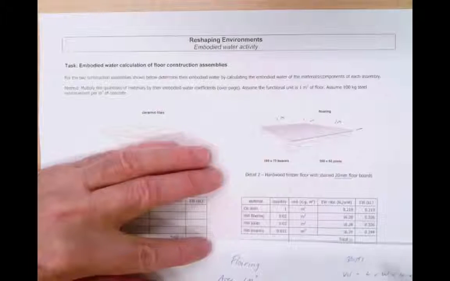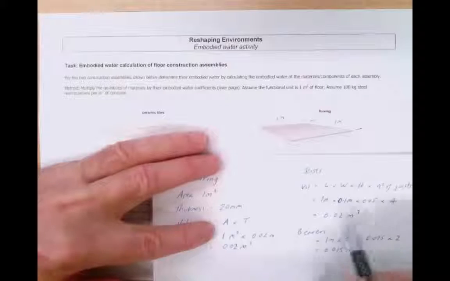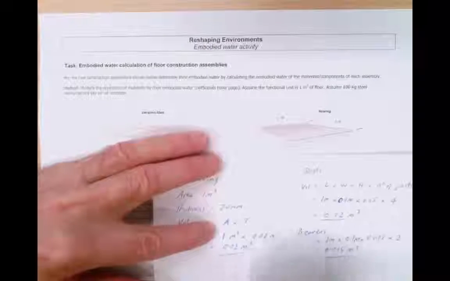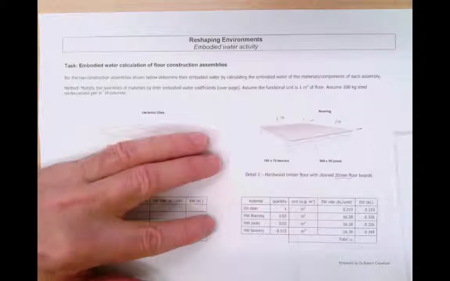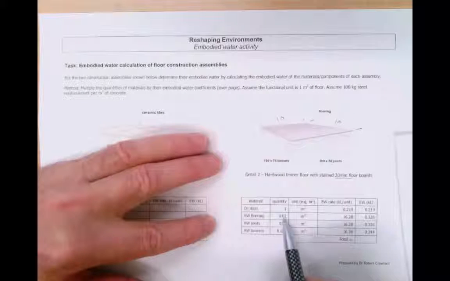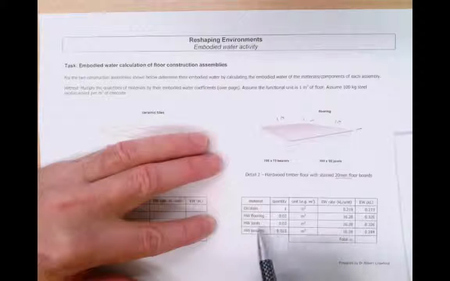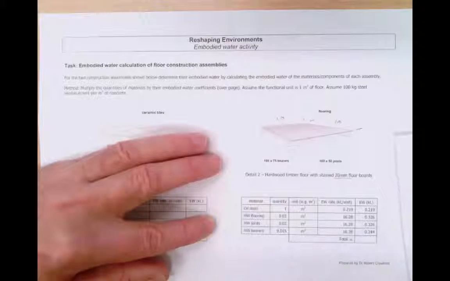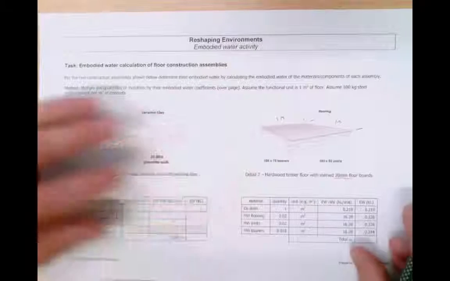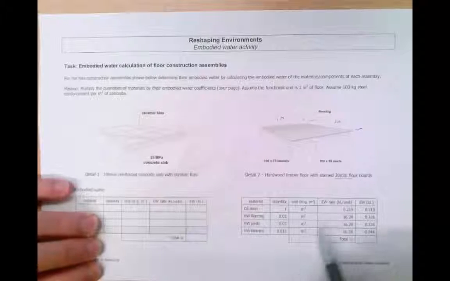So transferring these calculations to our worksheet, we have 0.02 cubic metres of hardwood flooring, 0.02 cubic metres of joists, and 0.015 cubic metres of hardwood bearers. Now, so we have the volumes of the material.